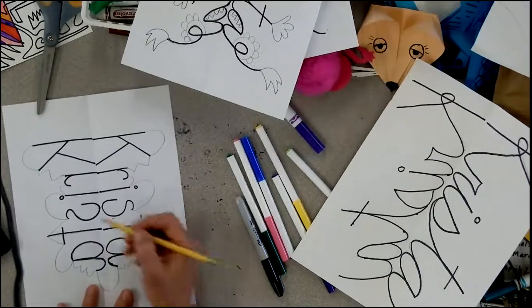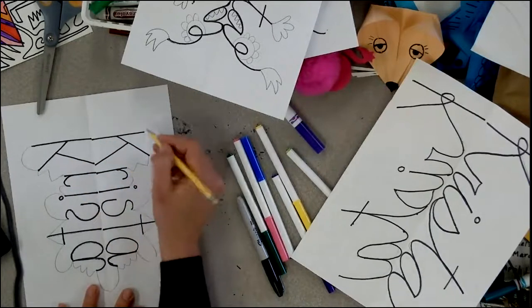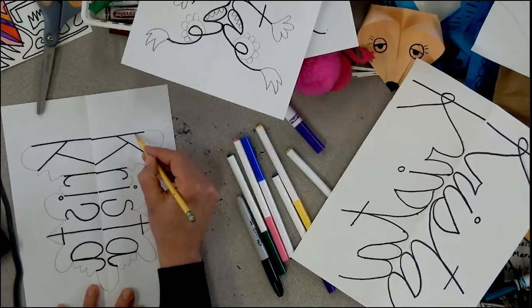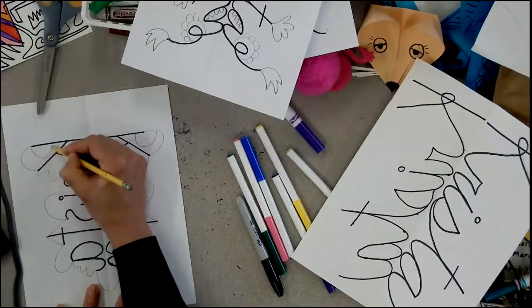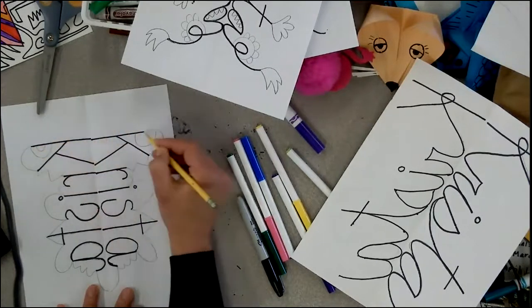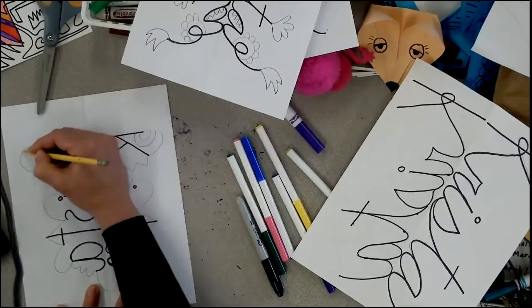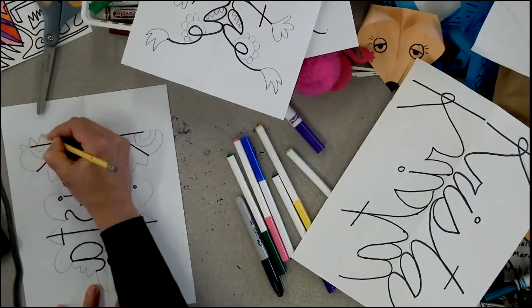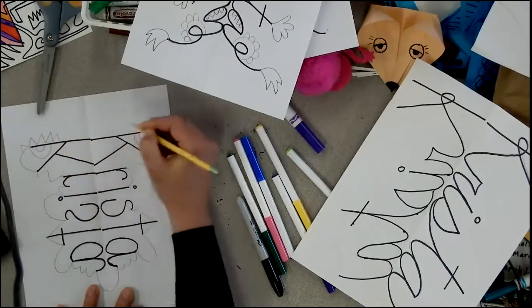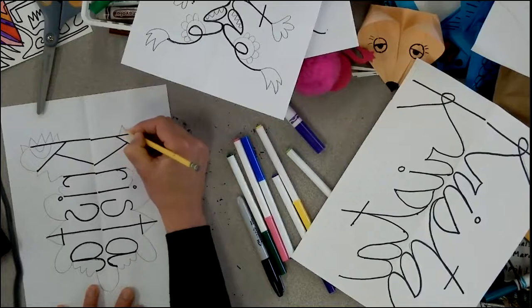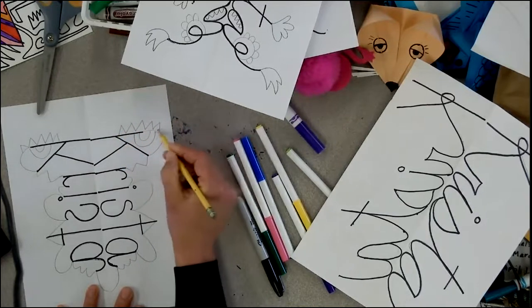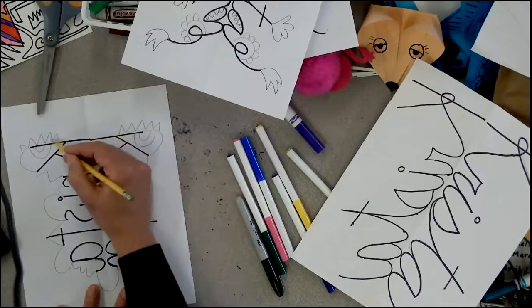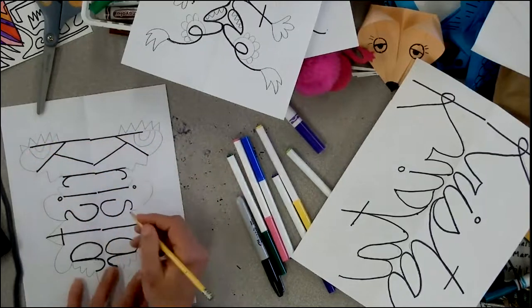So from here, I could create a whole nother idea. I think I'm going to make these some really big eyeballs here. And some kind of crazy brows. Just like that. 1, 2, 3, 4, 5. 1, 2, 3, 4, 5. All right.